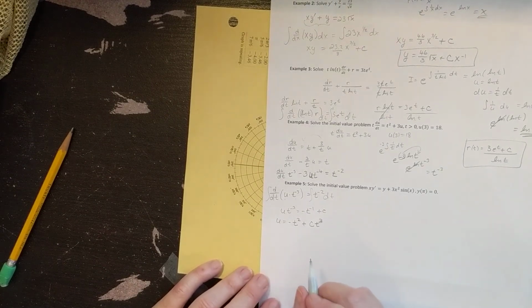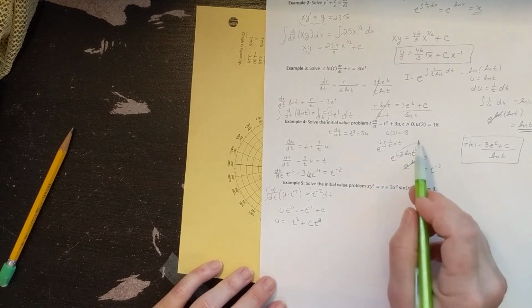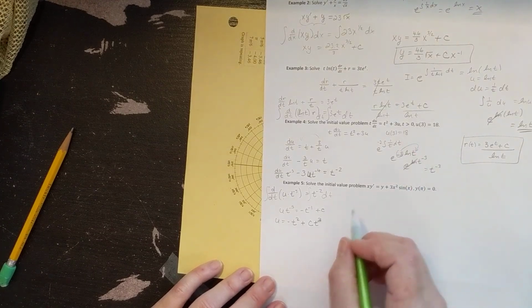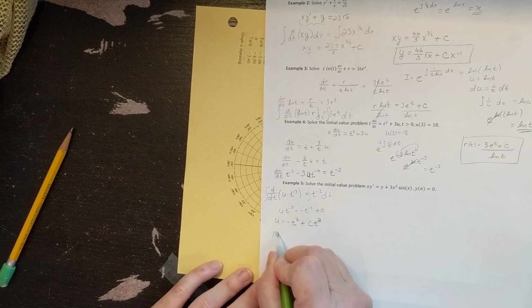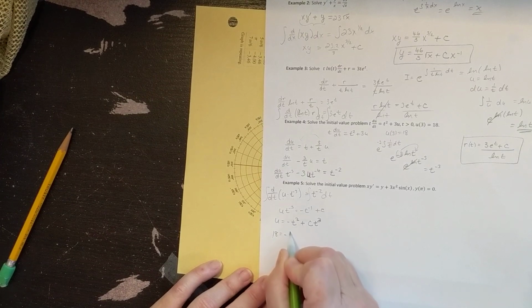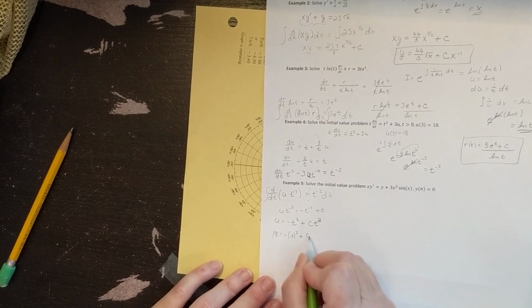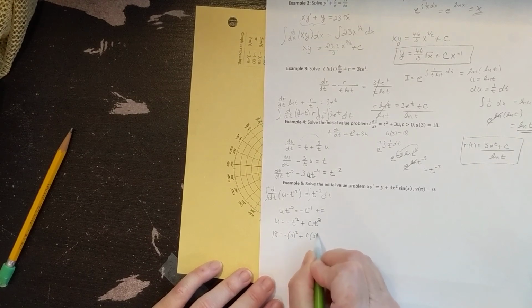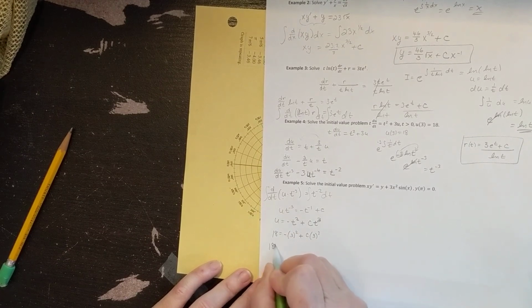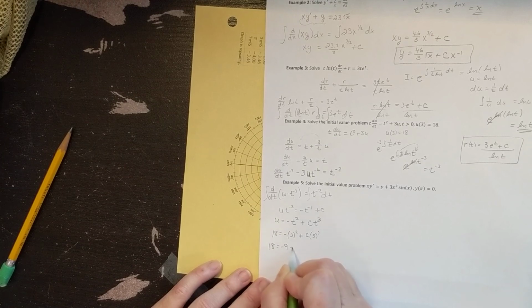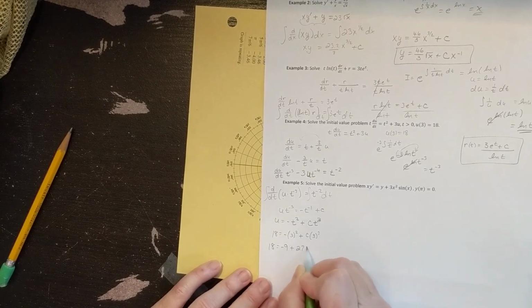Yeah, I did. So if we have this initial value where u of 3 is 18, let's get 18 is equal to negative 3 squared plus c times 3 cubed. I get 18 is equal to negative 9 plus 27c.